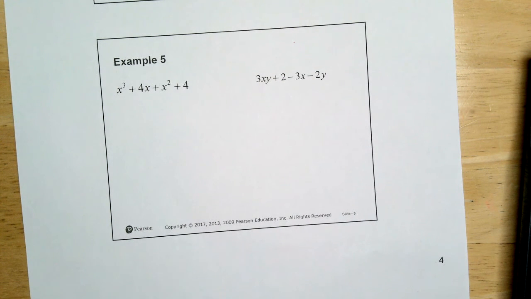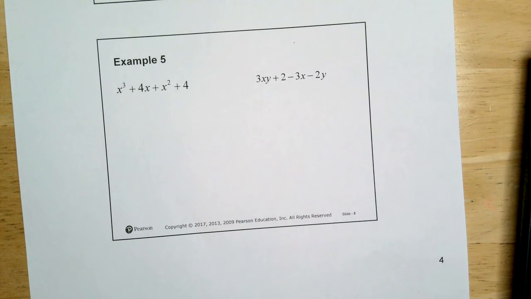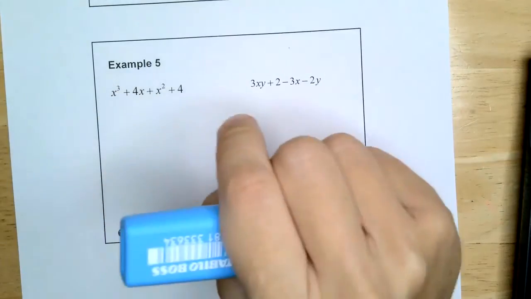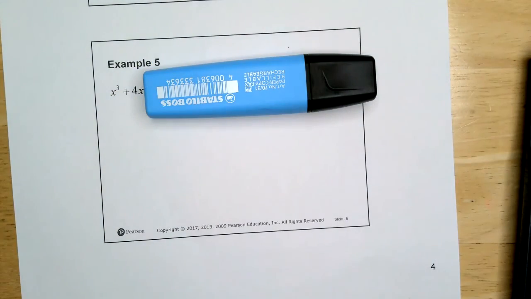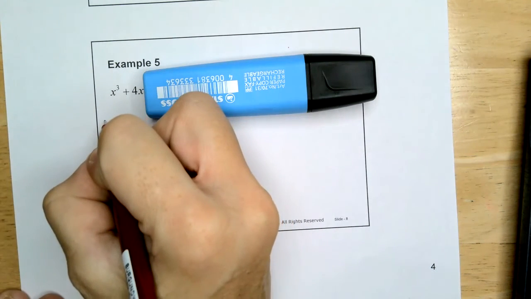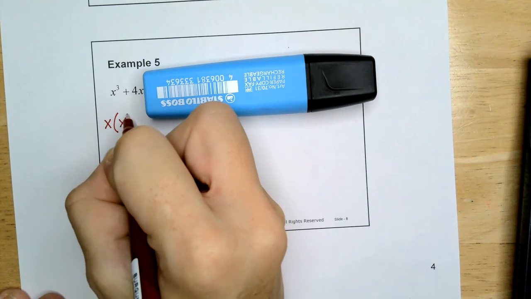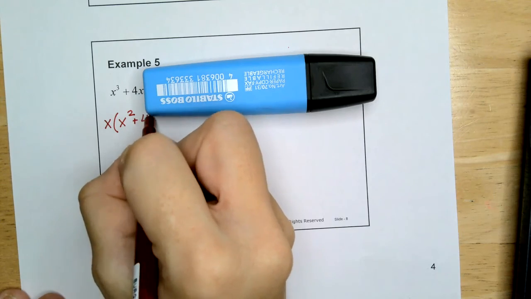Example 5, we have x to the third, 4x, x squared, and 4. Is there anything common to all 4? I can move them around, or I can just take the first two. X to the third plus 4x. The only common factor is x. X to the third divided by x is x squared. 4x divided by x is a positive 4.